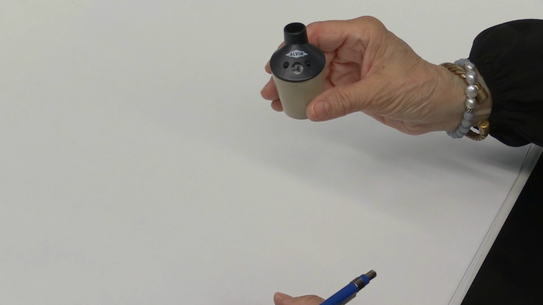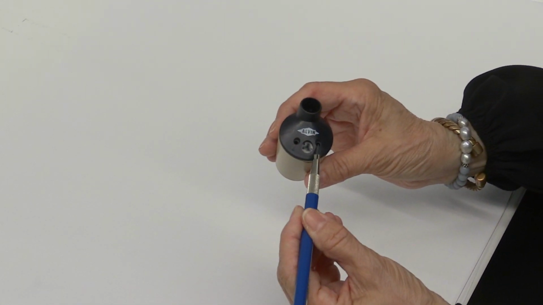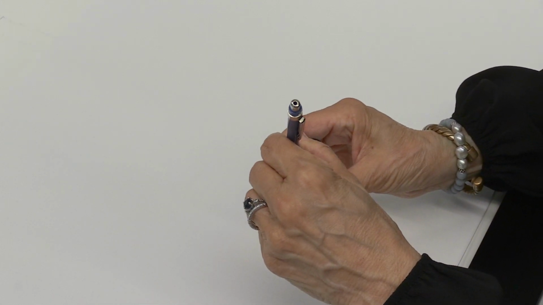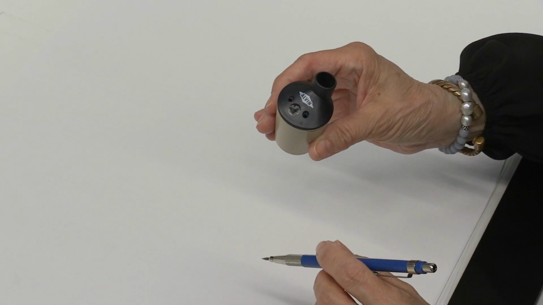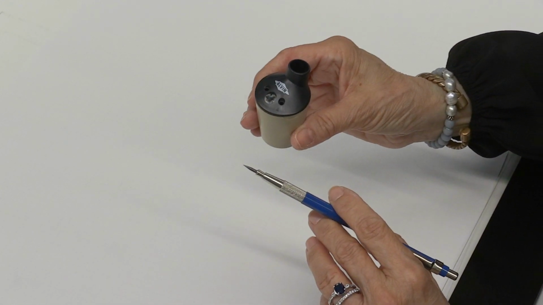There are different manufacturers. This one happens to be Alvin, but the main thing is that it has the 2 holes. It has a little cotton piece in there. After you sharpen, you can dip your lead in there and it gets the excess graphite off your pencil.